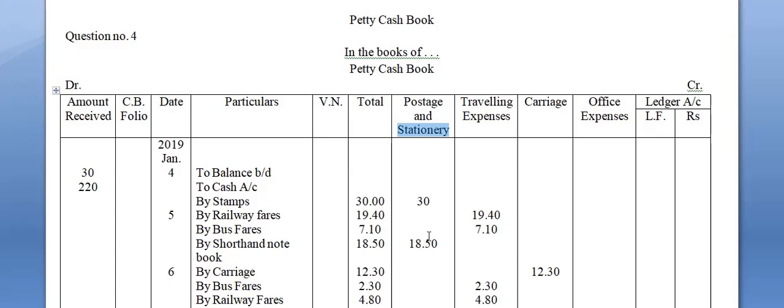Okay, so you can either fit this shorthand notebook in the office expense also, but I have included it in the postage and stationery column, because this is a shorthand notebook where you write the notes. Okay, because the notes get finished after a certain point of time, isn't it? So you need to buy it again and again. So, assuming it to be stationery, I have included it out here.